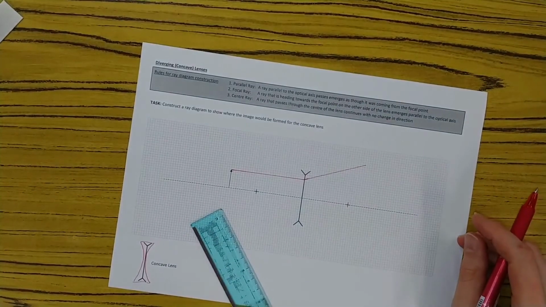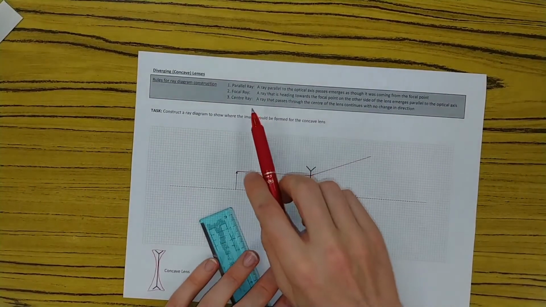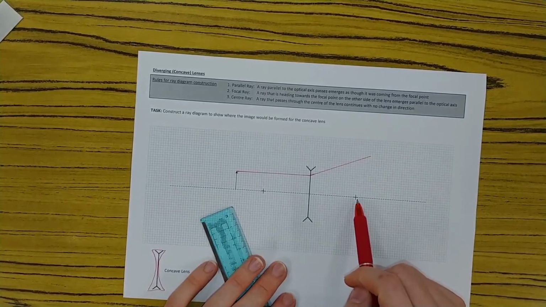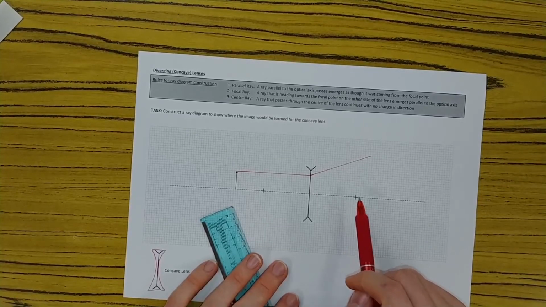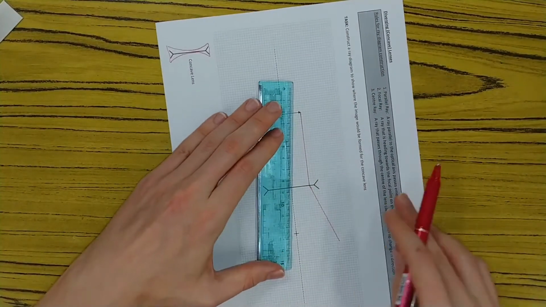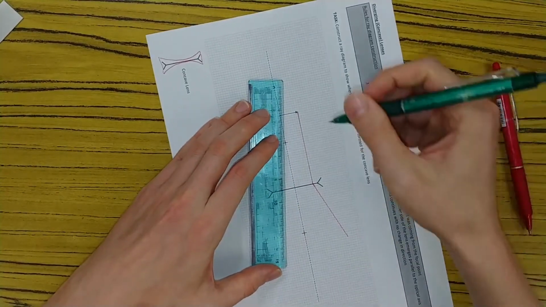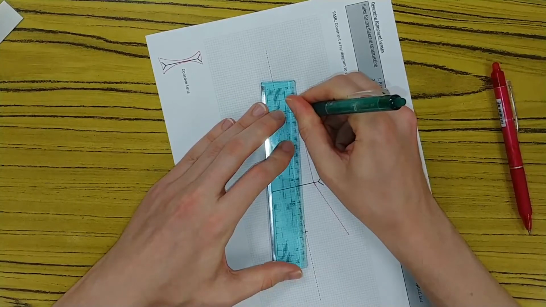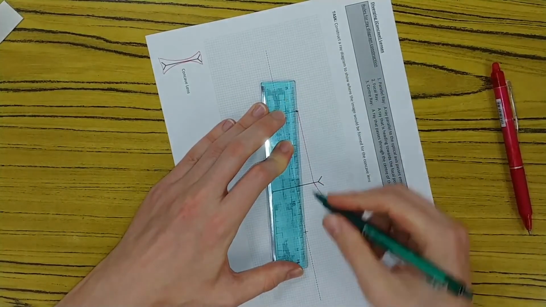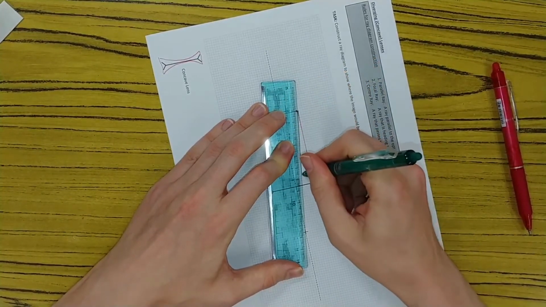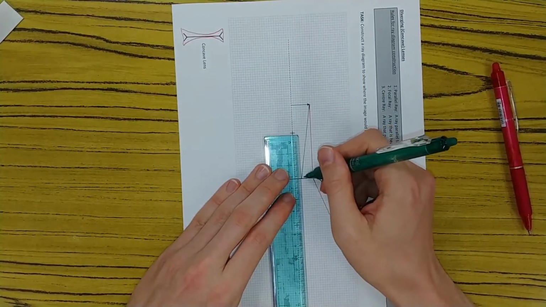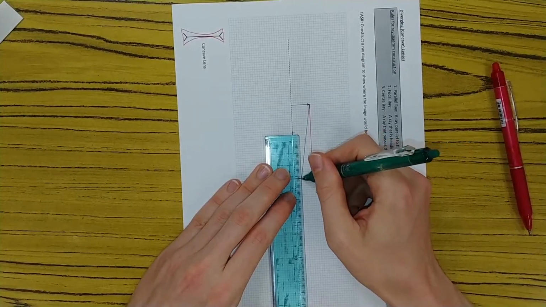So the next one is a ray that is heading towards the focal point on the other side of the lens, and it emerges parallel to the optical axis. So in this case, our green line is heading as if it's going towards this focal point on the other side, but when it emerges, it's just going parallel to the optical axis.